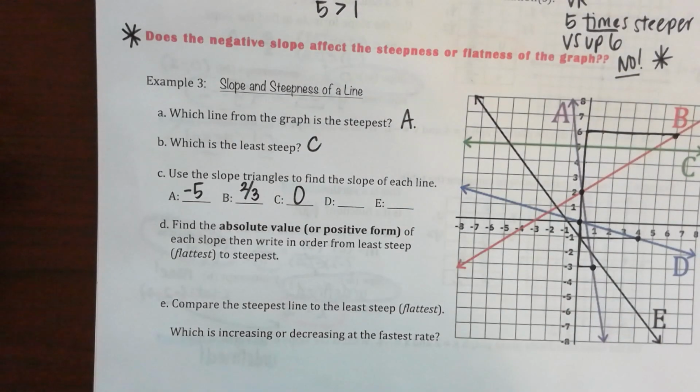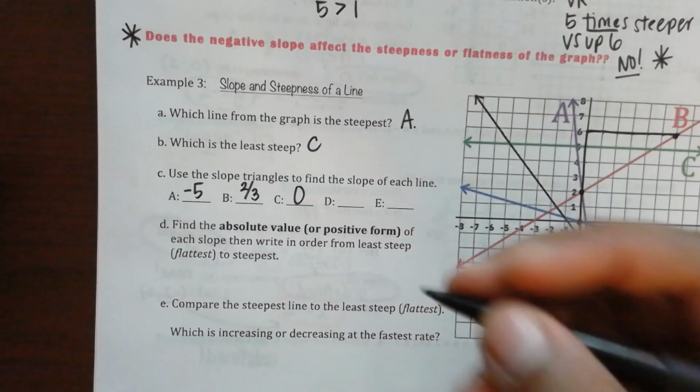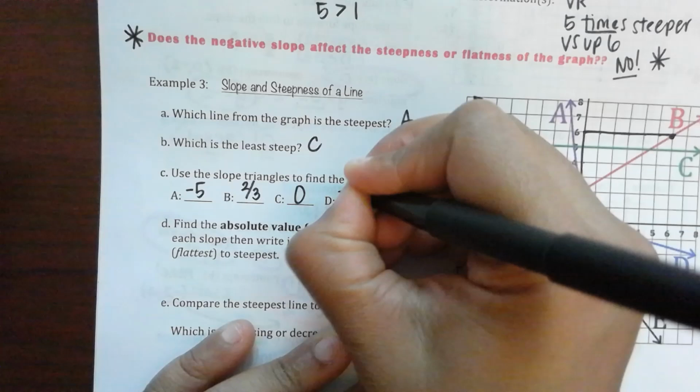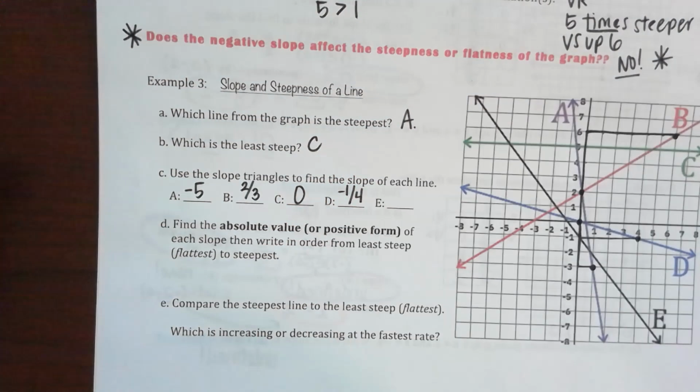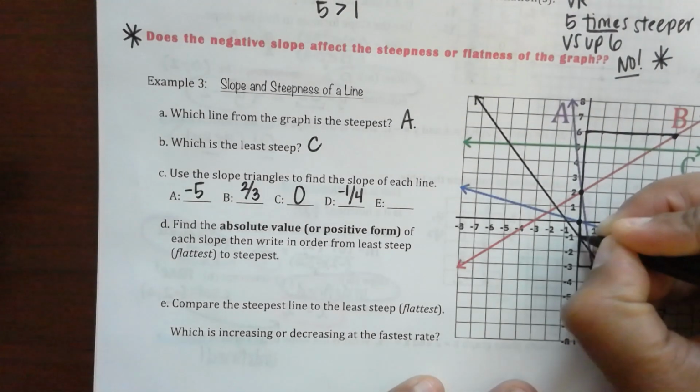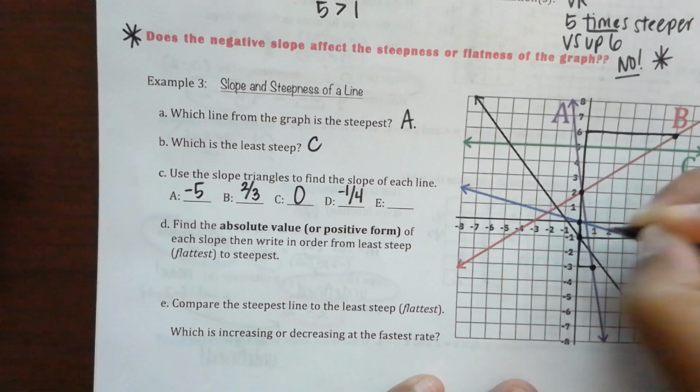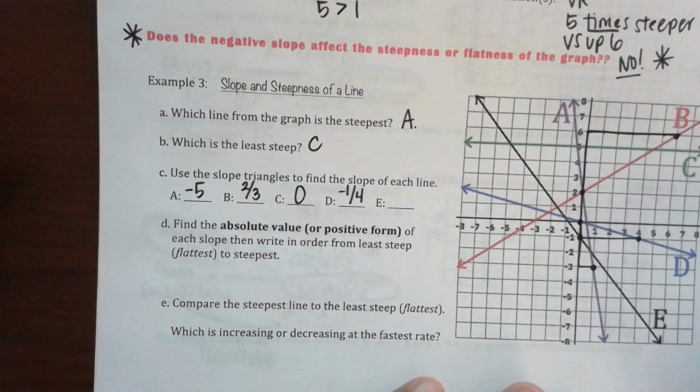-1 over 4. Did it change? So what am I putting for D? Perfect. And finally, E. Where should I start? At -1. It should be 0, -1, right? Because that's my y-intercept. Lattice point to the right.